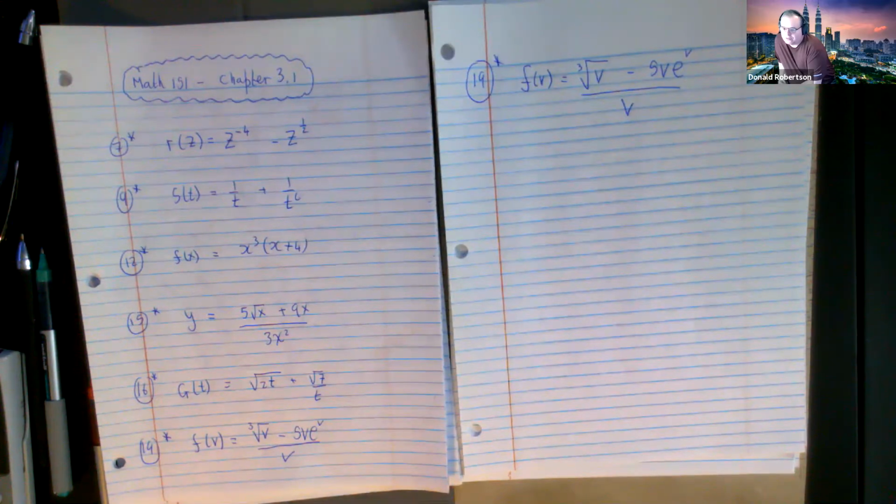Anybody got an idea of how to get this thing into a form that we can start differentiating? As I say, there's 2 different ways I can think of doing it. You might come up with a third one, that'd be great. Any suggestions?